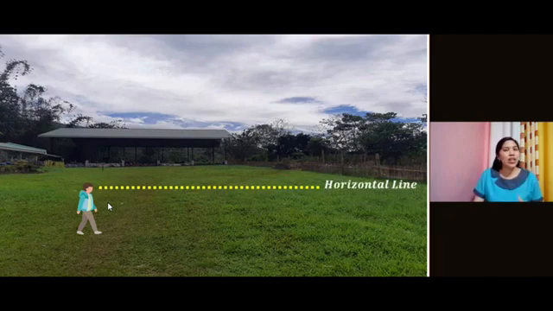Now, as you walk in this ground, you observe that there is this bird that's flying over you. And you also observe that there is this dog that is coming towards you. The question is, what are you going to do to see the bird and to see the dog?